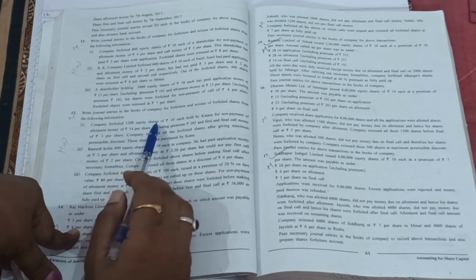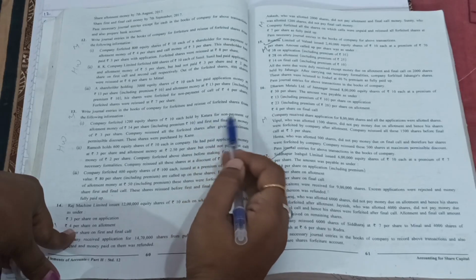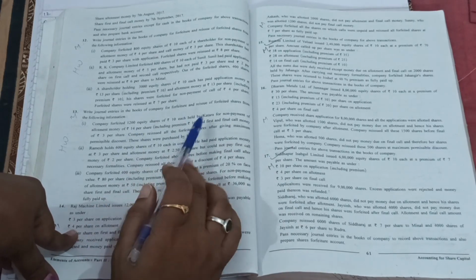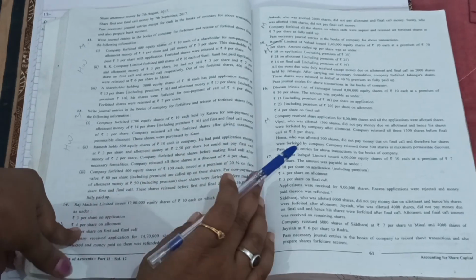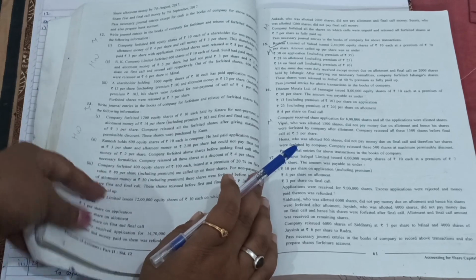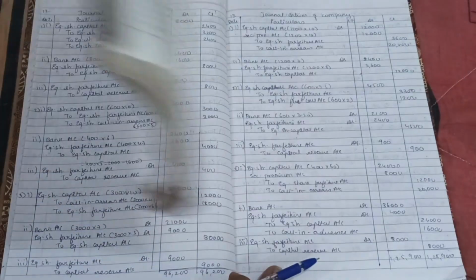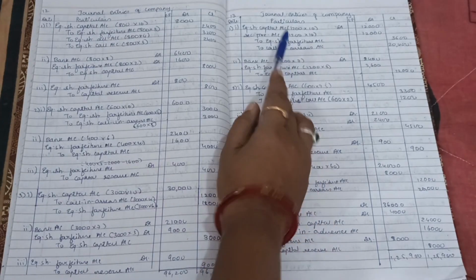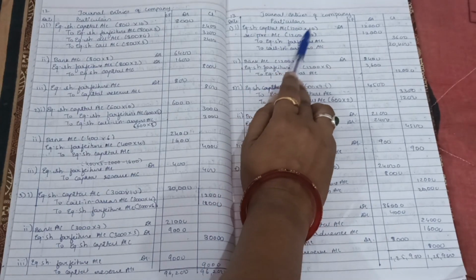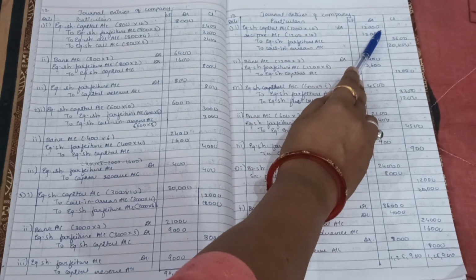Okay, so here he is not able to pay allotment money and first and final call, means he paid only application money. Equity share capital account, 1200 multiplied by 10 means 12,000.